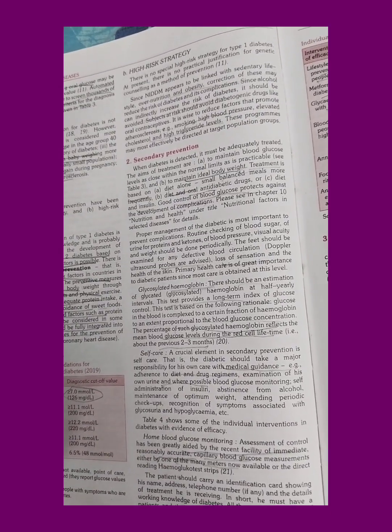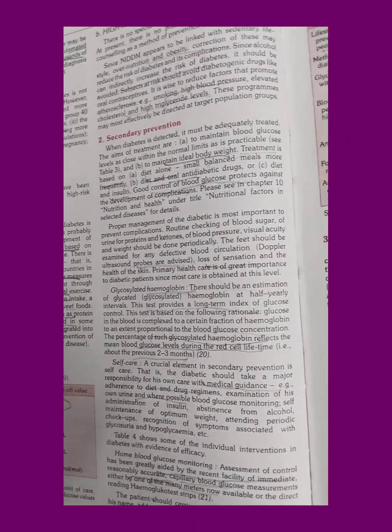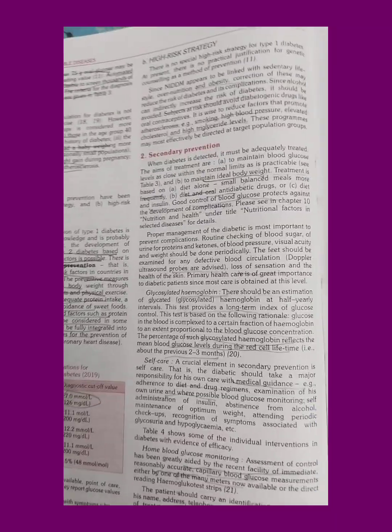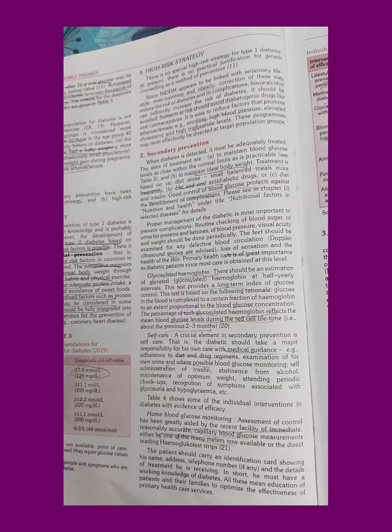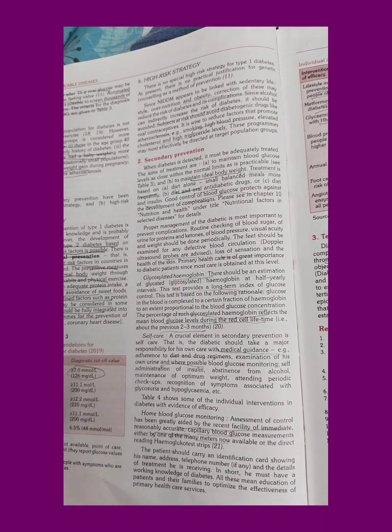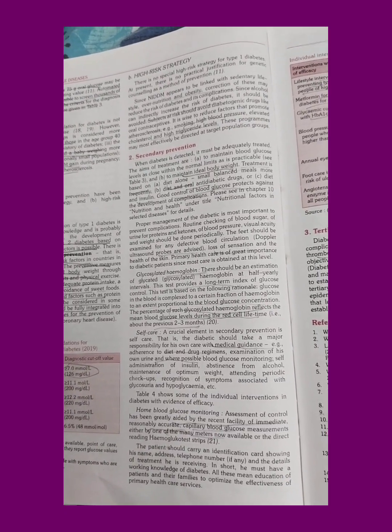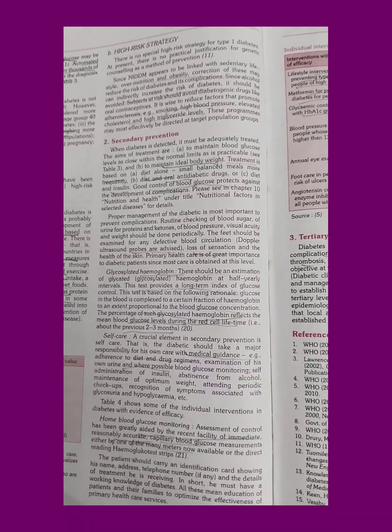Okay, in case of any plantar ulcers like that, we should take care of the foot through debridement. And home blood glucose monitoring also comes under secondary prevention. Self care, optimum weight management, and regular exercise for 45 minutes will all help.